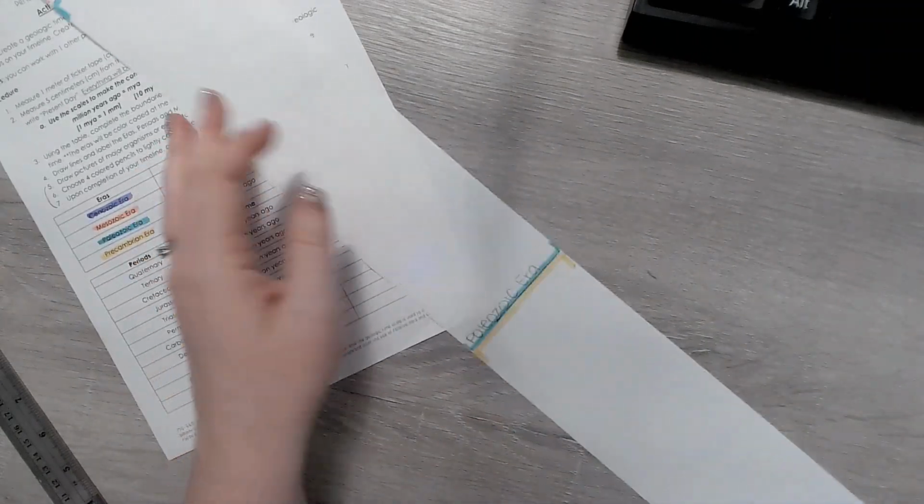Just remember, if you get stuff on my tables at school, please clean it up.